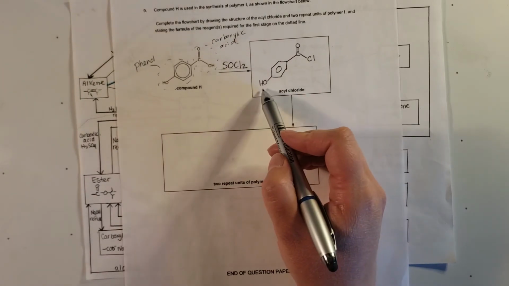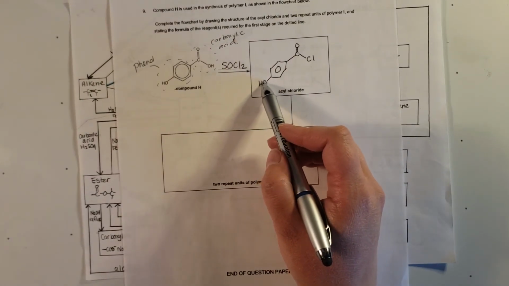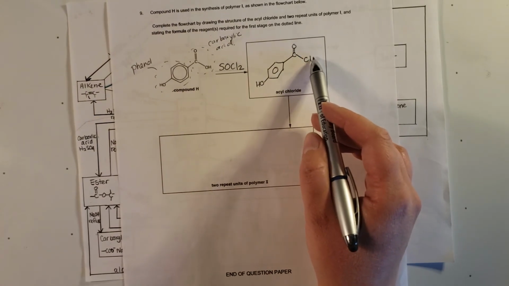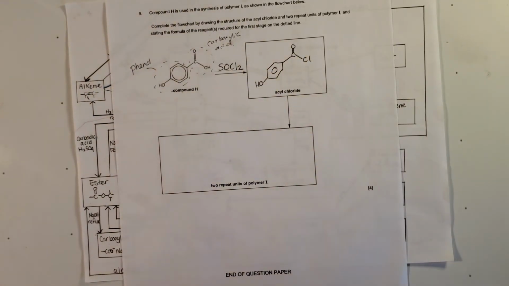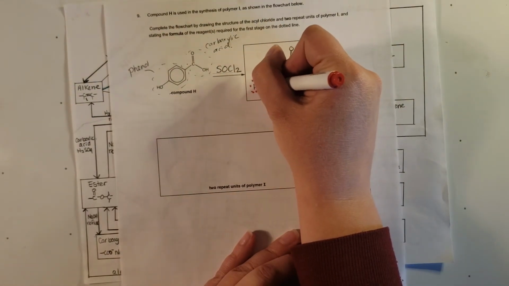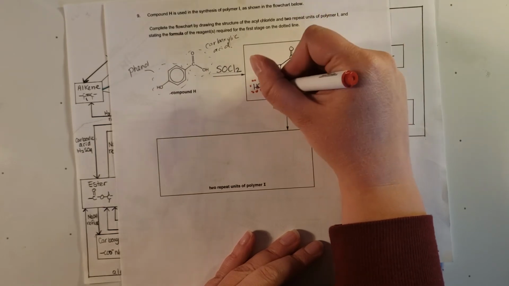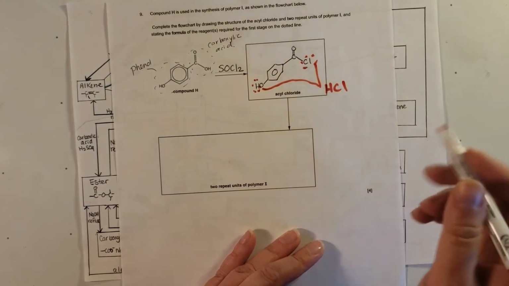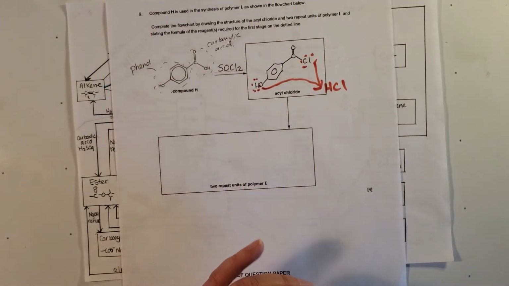And now 2 repeating units. So this is an example where we have, with our ester link that we're going to form, the H is going to come off. We don't have an OH to come off though there. We have a Cl. So that H and that Cl, this is where the small molecule that forms will be HCl instead of water.